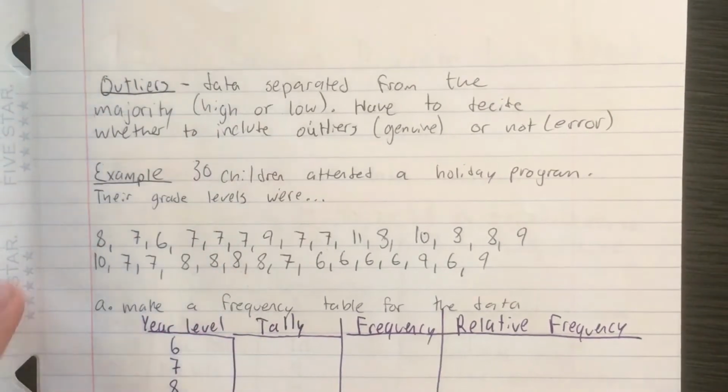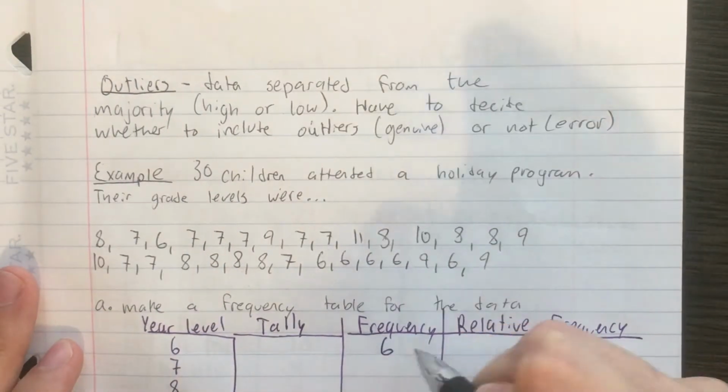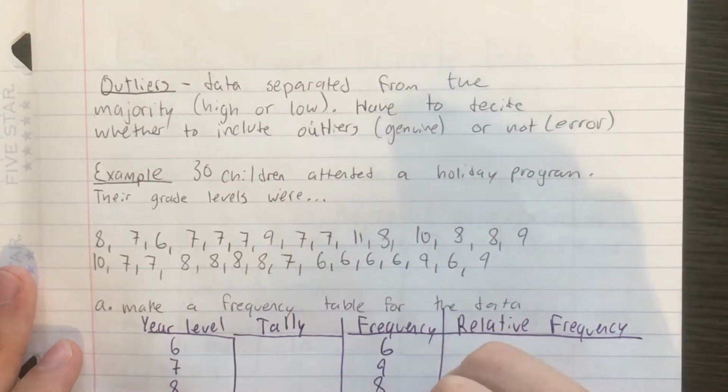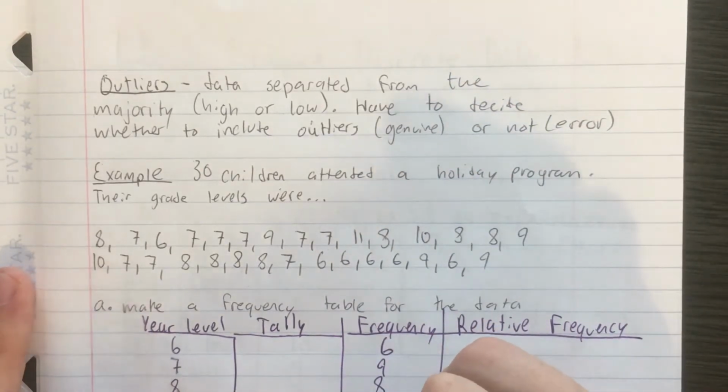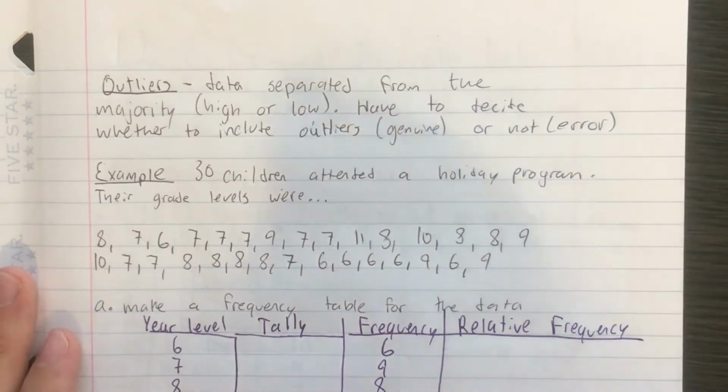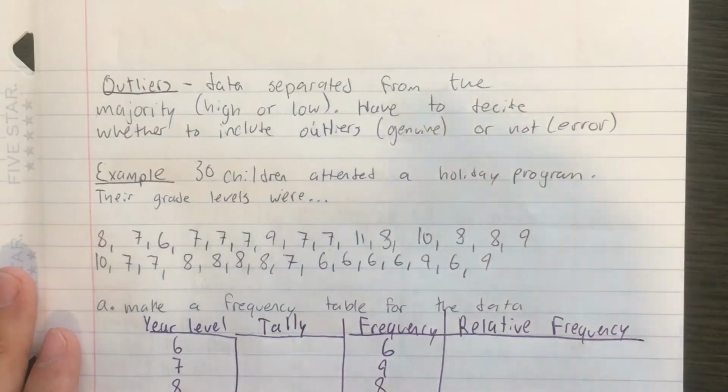So let's see, there are 6 sixth graders, 9 seventh graders, 8 eighth graders, 4 freshmen, 2 sophomores, and we're just going to squeeze in an 11 here, and there's one of them.